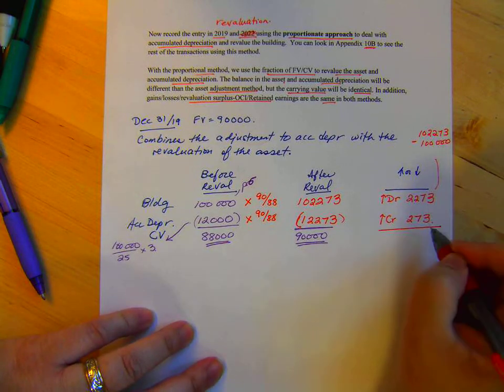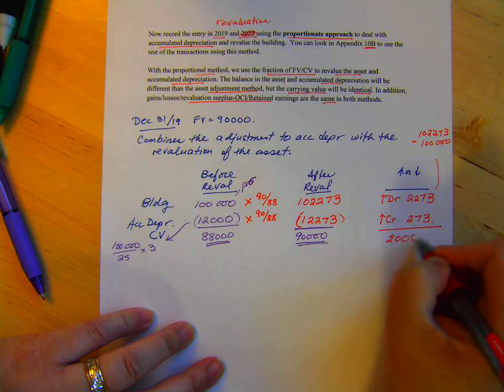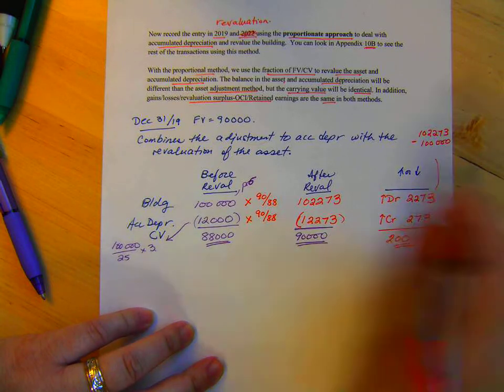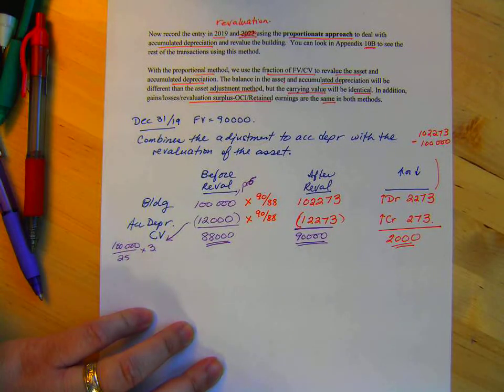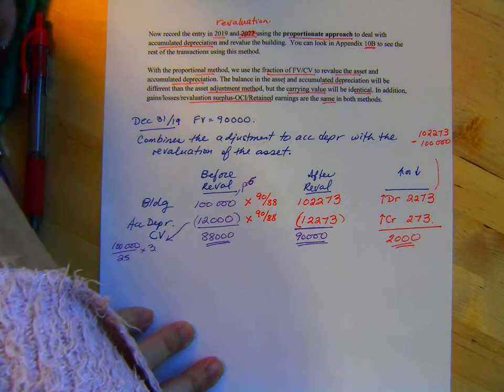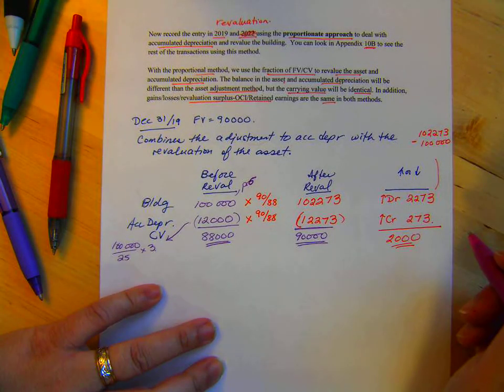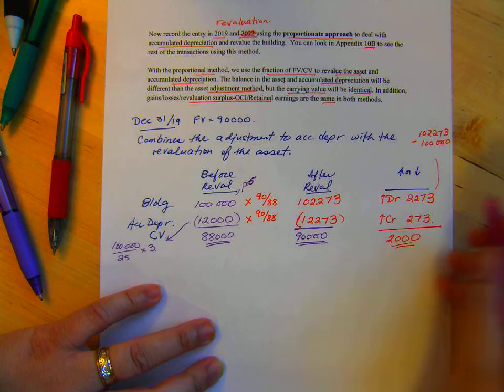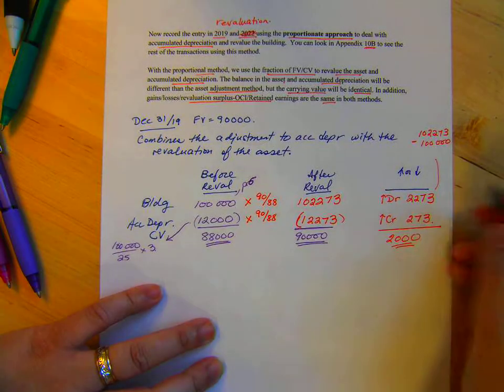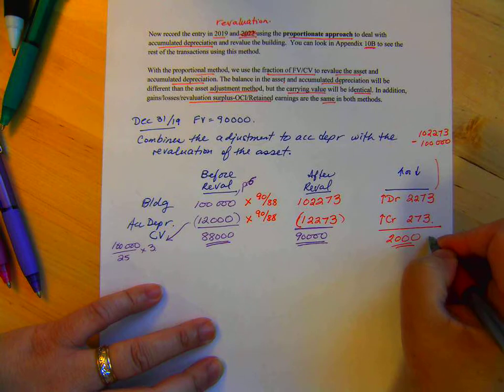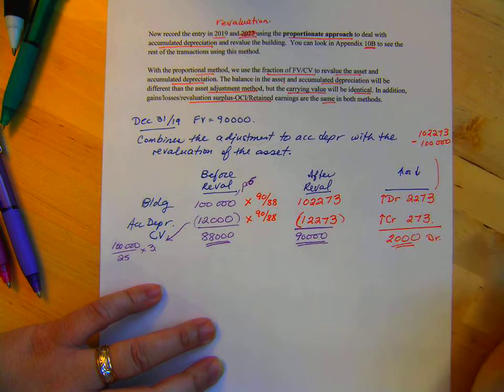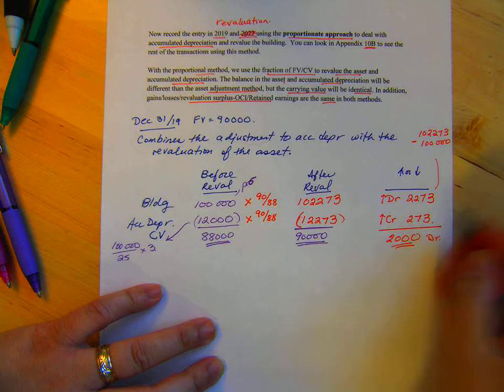So if we sum this up, we get 2,000, and we need to debit that. Okay, because debit minus credit, we know it's a debit.